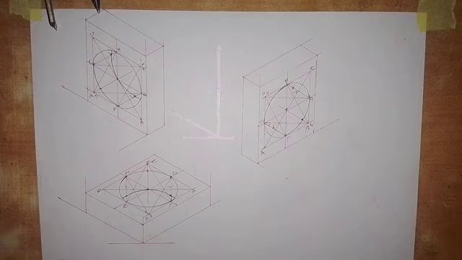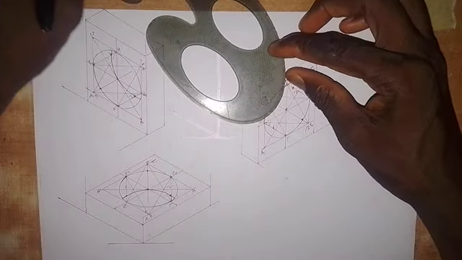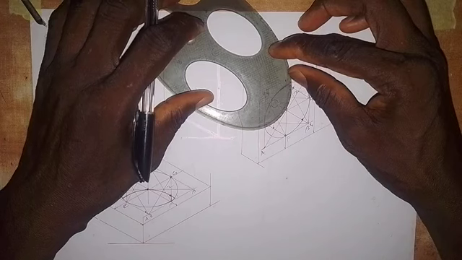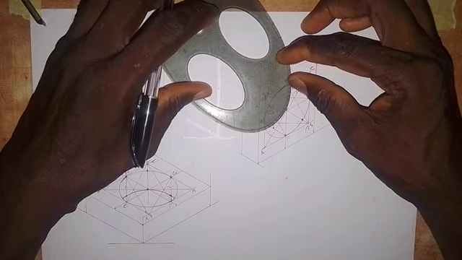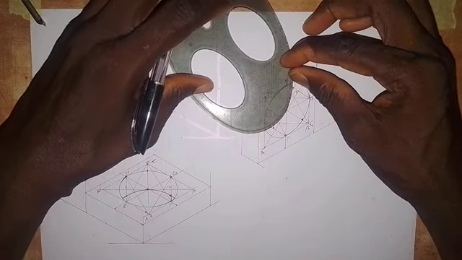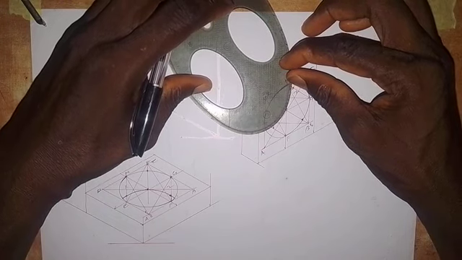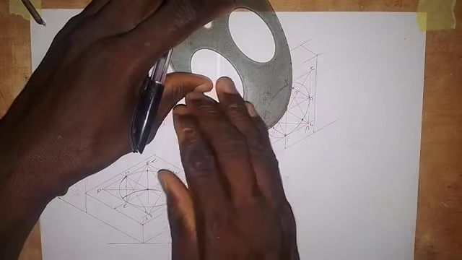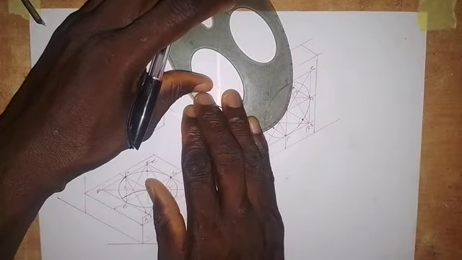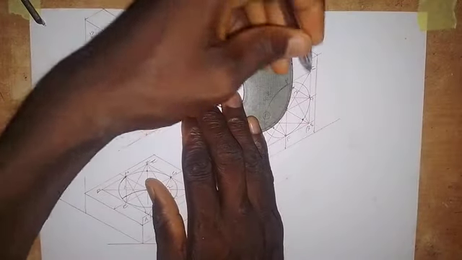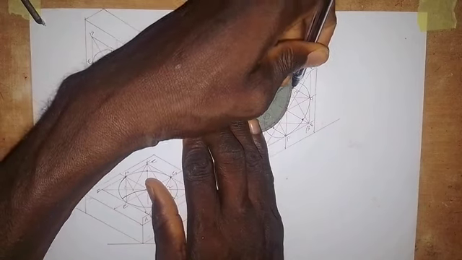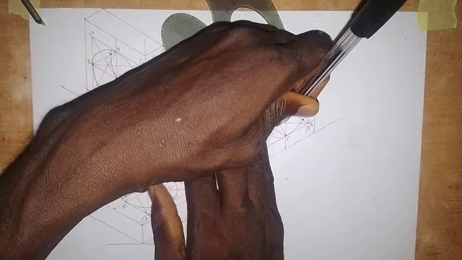We are going to draw a curve with the use of a French curve. Just take this French curve and set it here like this. If you look at it, the three points are well arranged on the edge of the French curve like this. So from this point, draw the curve. Let it go like this.